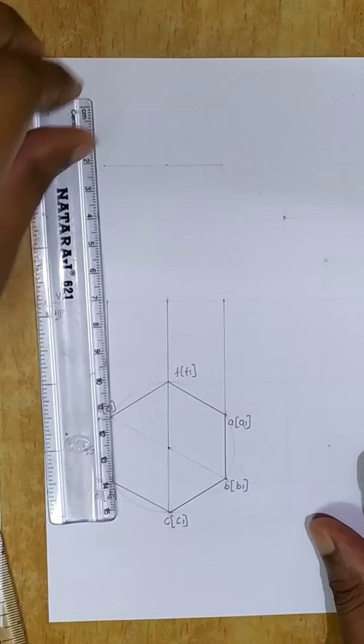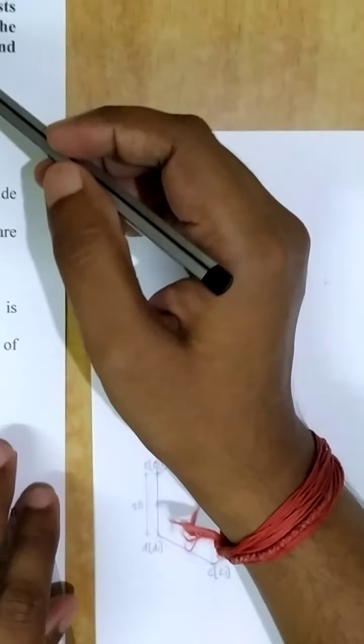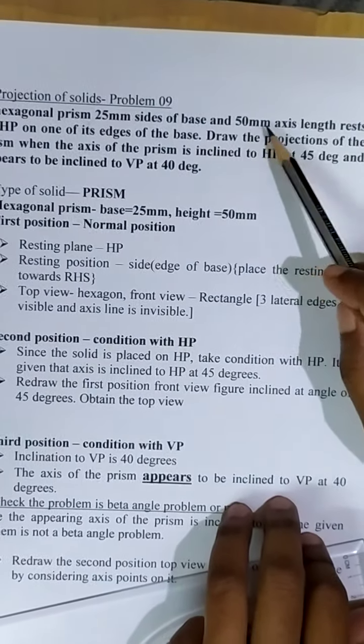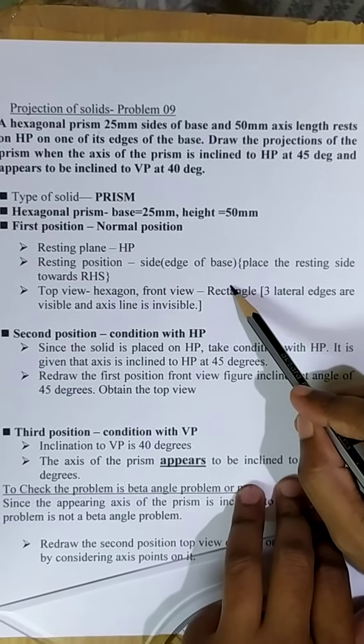After taking the projections, we need to take the height of the prism. What is the height? The height of the prism is 50 mm. In the front view, this hexagonal prism looks like a rectangle.